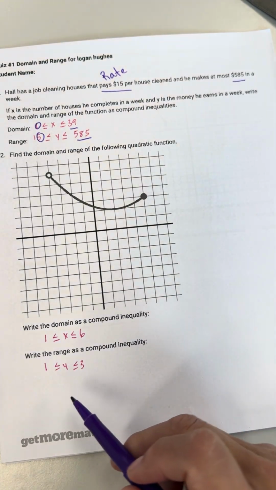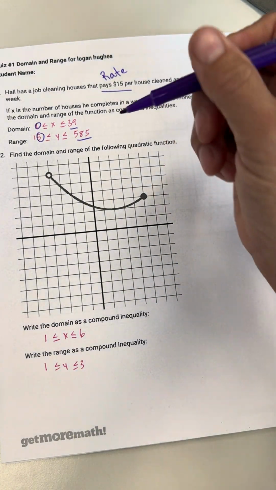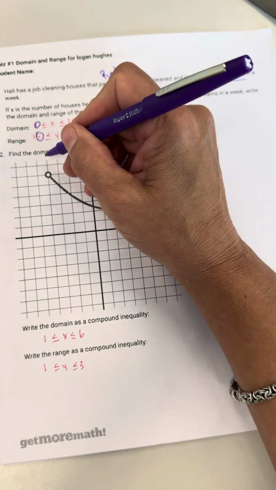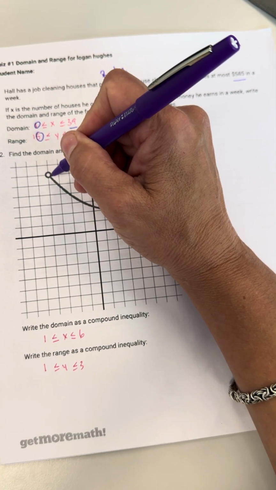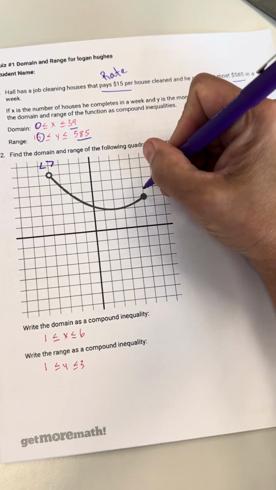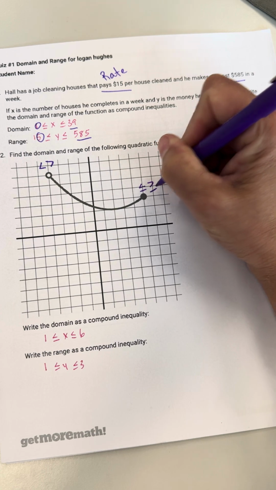Domain is your X and range is your Y, so you had that. Your problem is that this is an open circle. And one of the problems, because it's an open circle, it is going to be less than or greater than, or less than equal to or greater than equal to.